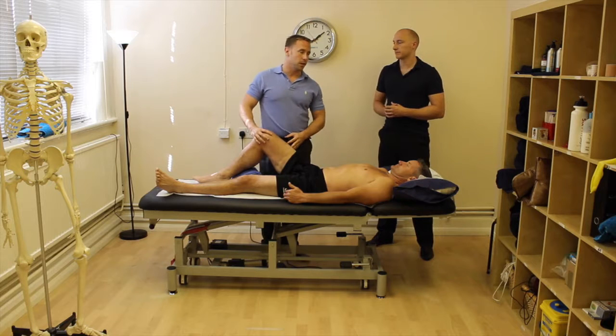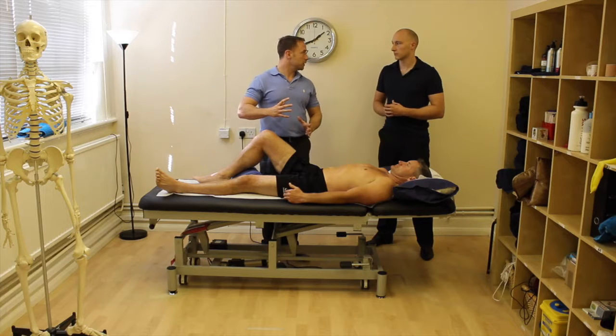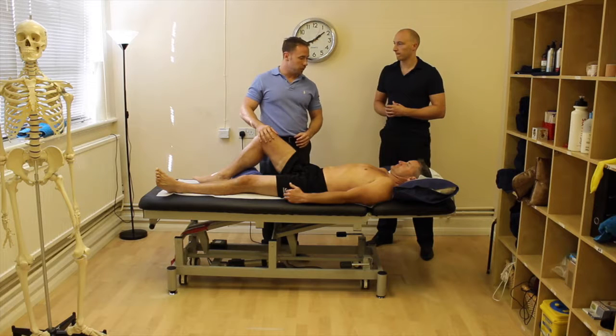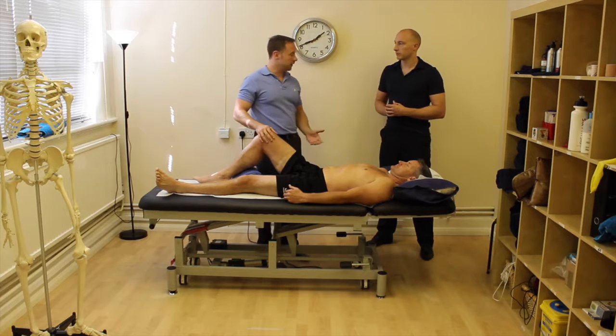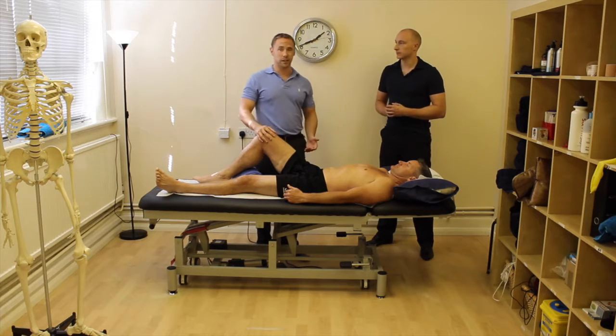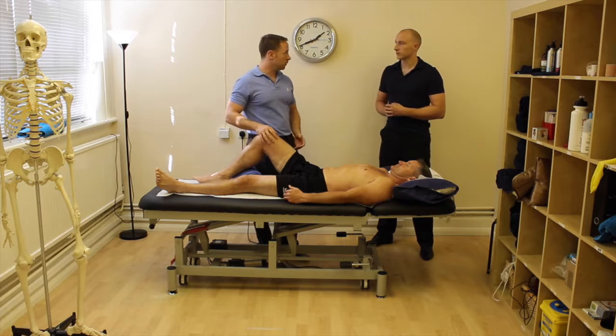I think with a mobilisation with movement like that, I would go 3-4 into a bit of resistance, hold that on and then glide it. If Patrick was very, very irritable, it would be based on his response. So if I could do a smaller grade without causing pain, that's where I would start. If I could increase that grade a little bit and still not provoke his pain, I would do so.